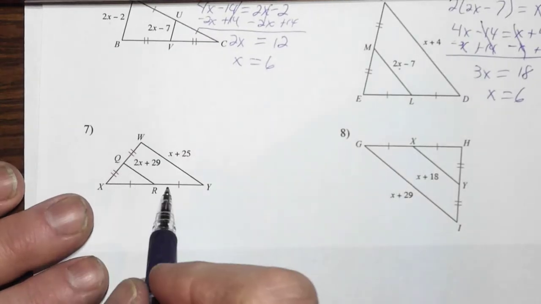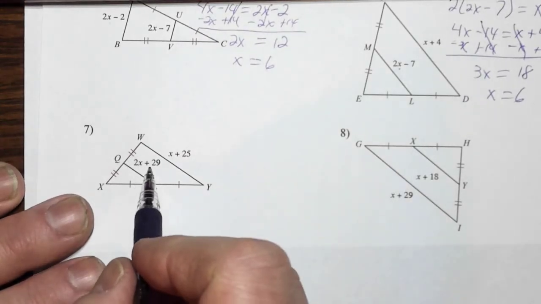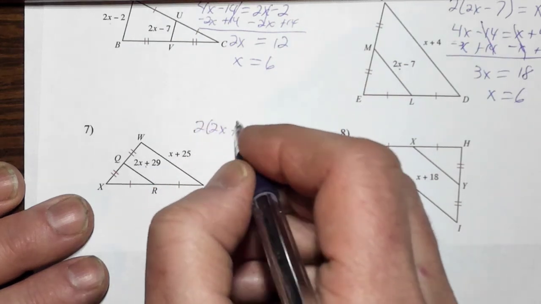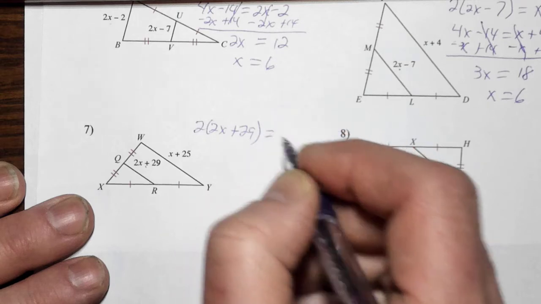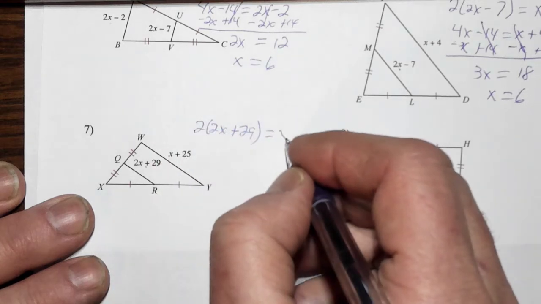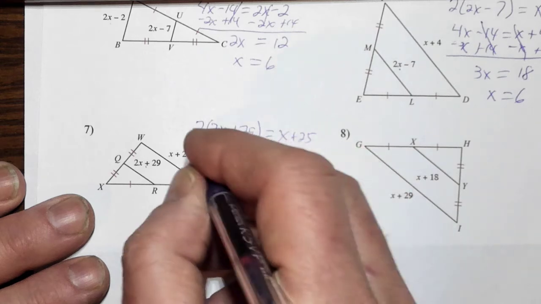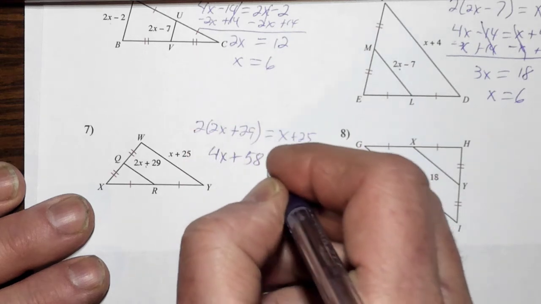Even if the numbers get big like this, if I double the mid-segment, 2 times 2x plus 29, that's going to equal the bottom of the triangle, which is x plus 25. So 4x plus 2 times 29 is 58.